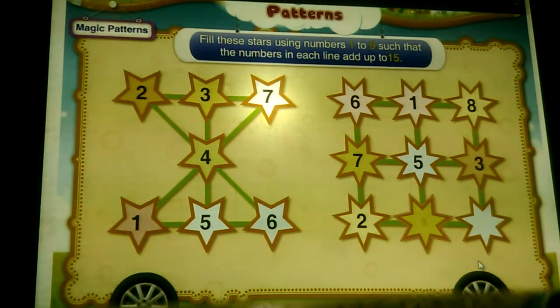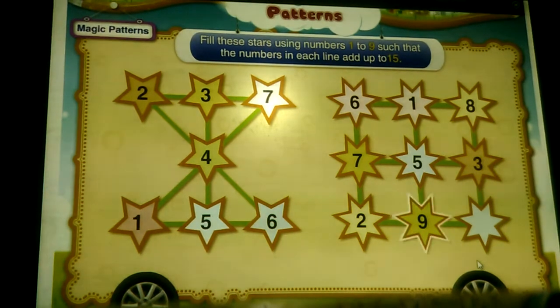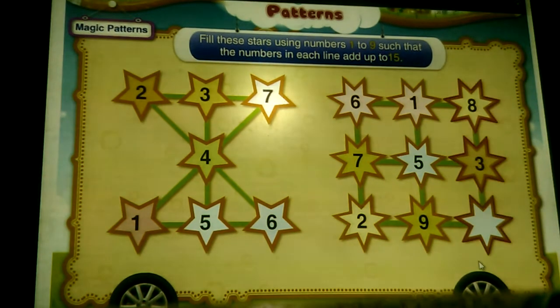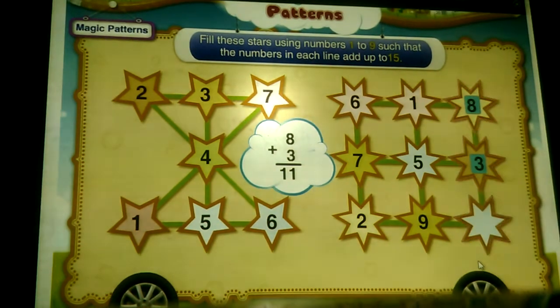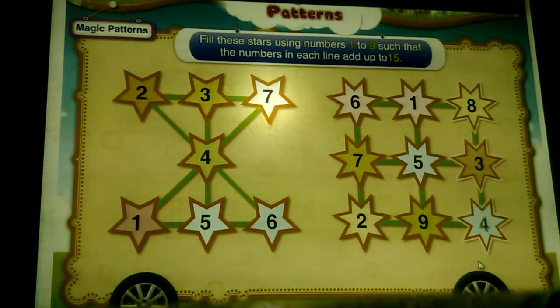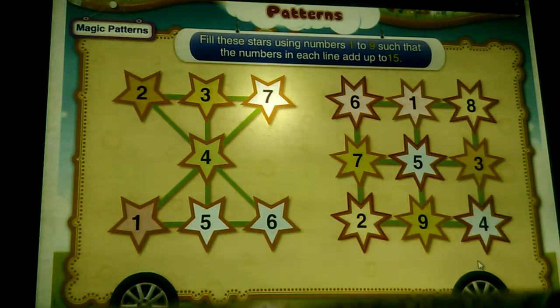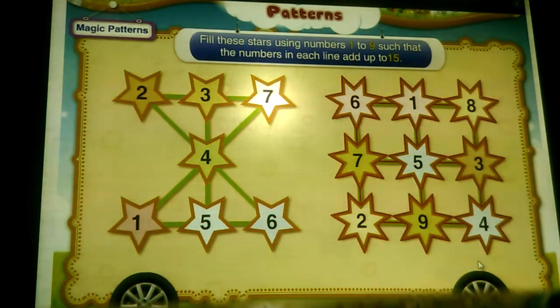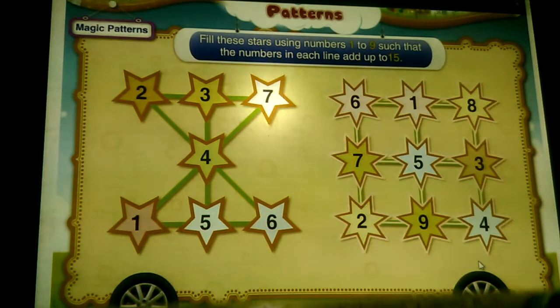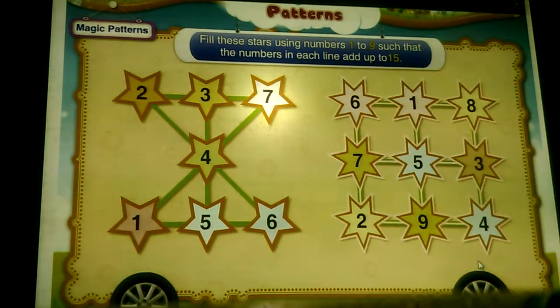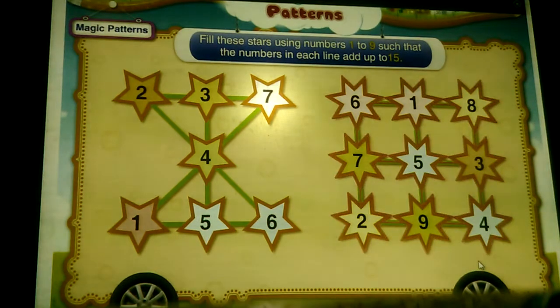So, 9 will come in the third box. In the third column, the sum of 8 and 3 is 11. So, to make it 15, we will have to add 4 to it. Thus, we can see here that whether it is a slanting line, a horizontal line, or a vertical line, the sum of the numbers in these lines is 15.